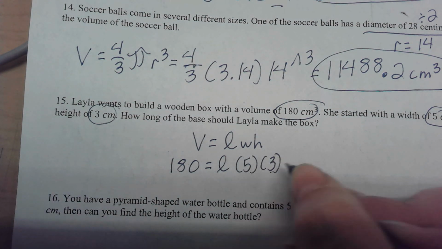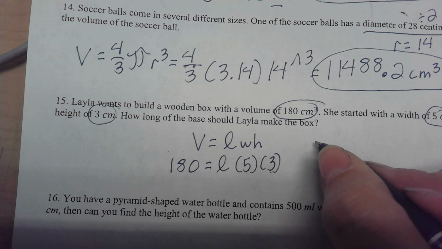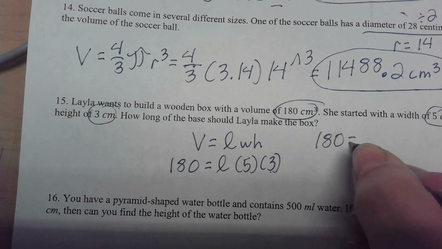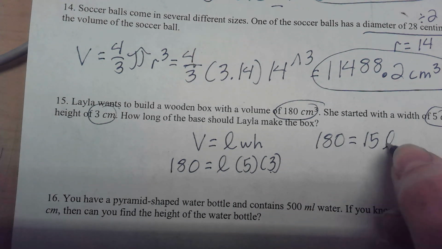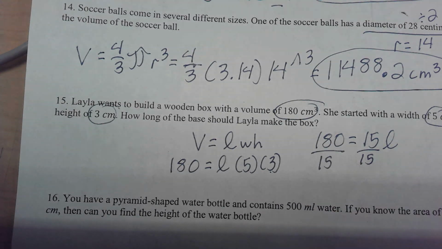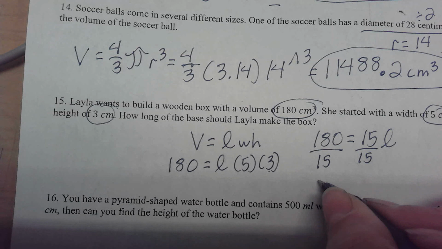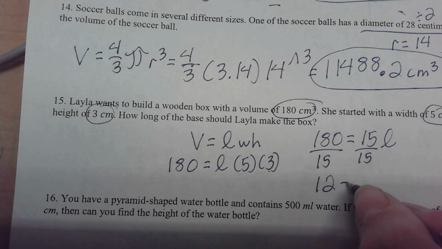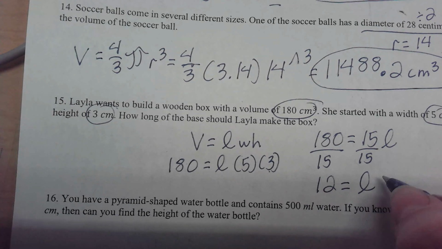Okay, 5 times 3 is 15. So I get 180 is equal to 15 times the length. I'm going to divide each side by 15. So the length is 12 centimeters.